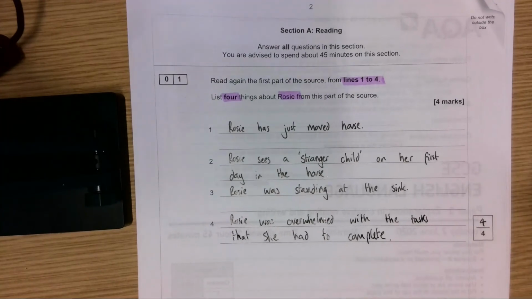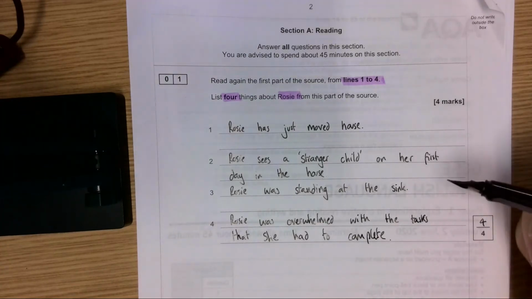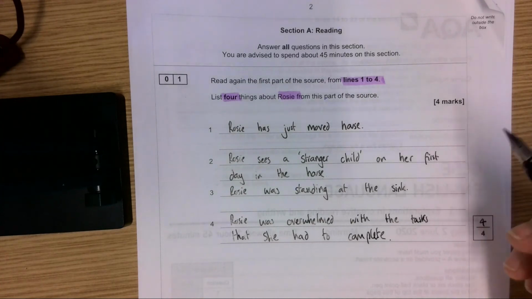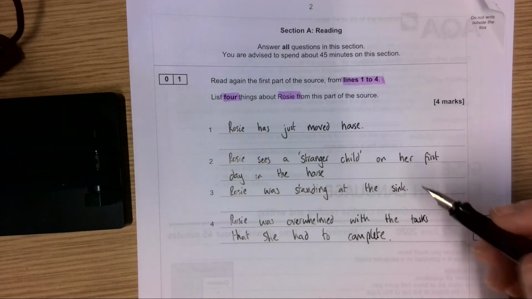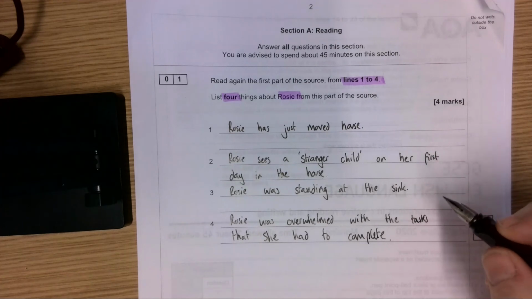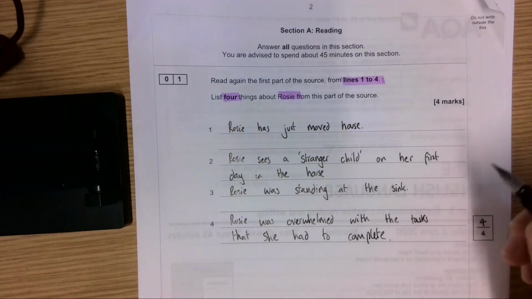You would want to spend no longer than 5 minutes on this question. It's really important to point out here that you need to write in complete sentences so that there is perfect sense in what you're saying. A common error with this paper is that many students wrote that Rosie gazed vaguely at the sunlit. And that's an incomplete statement.